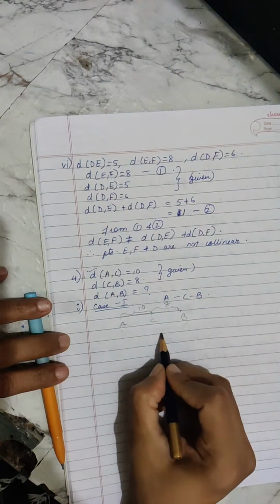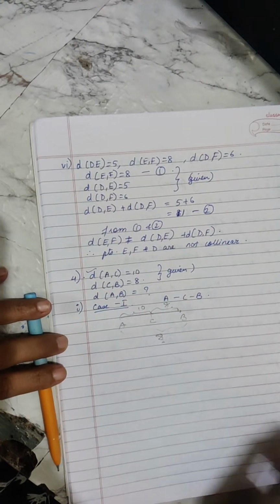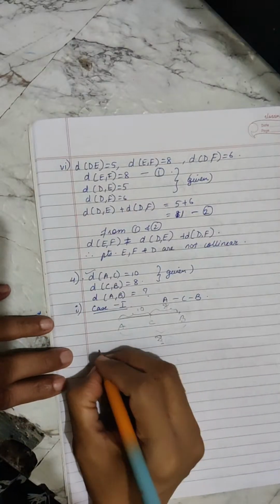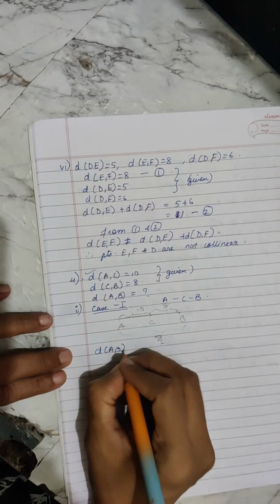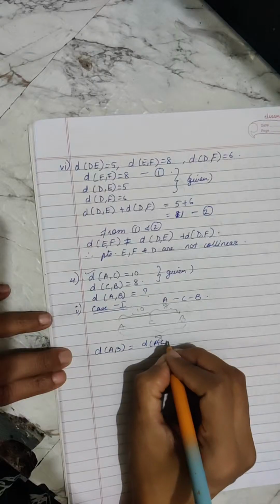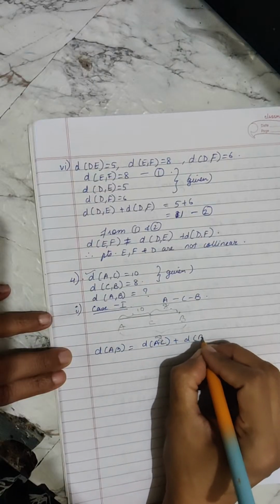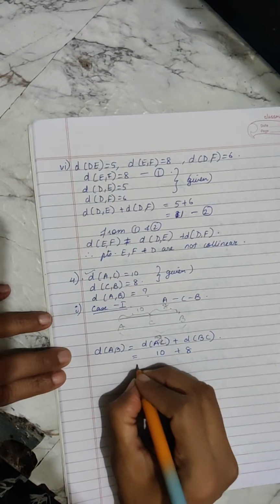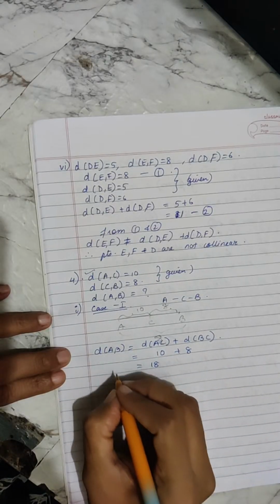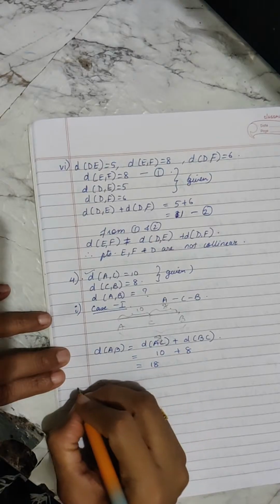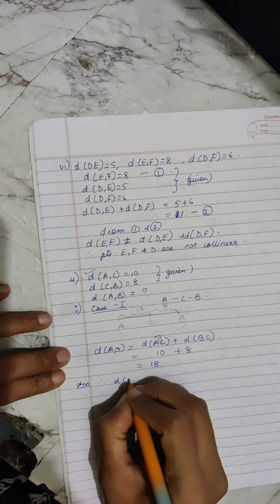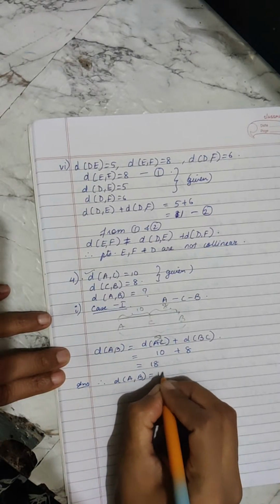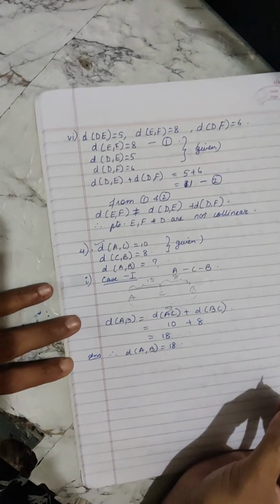So what will be AB? Yes, we have to just add. So distance AB will be distance AC plus distance BC. When you draw the diagram, it becomes easier. 10 plus 8, that is 18. So therefore distance AB is 18. Fine.